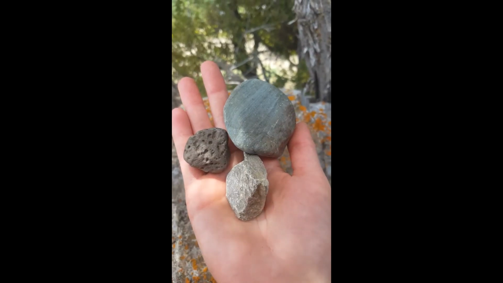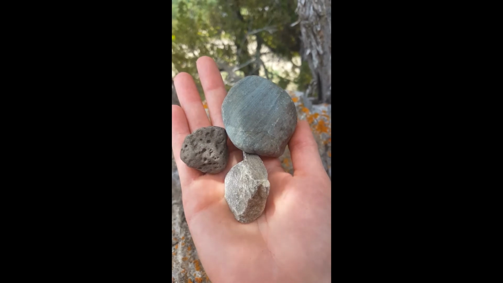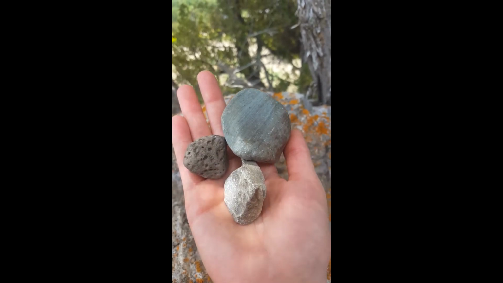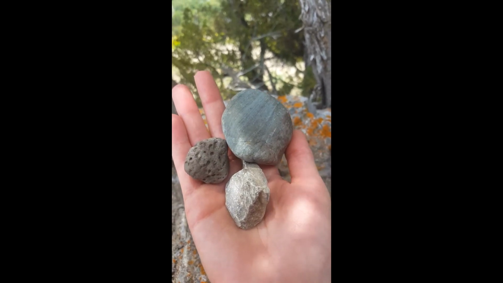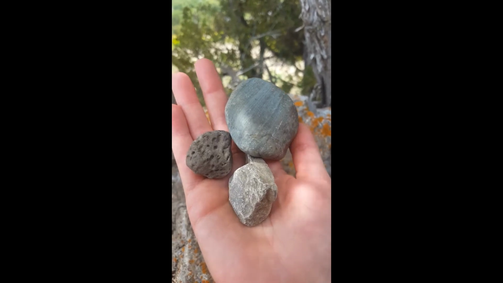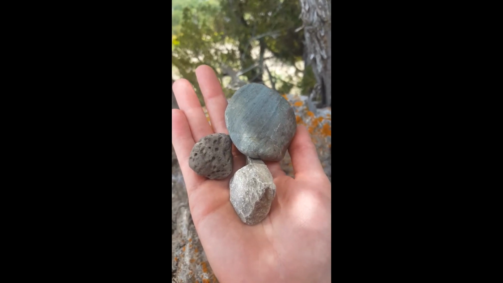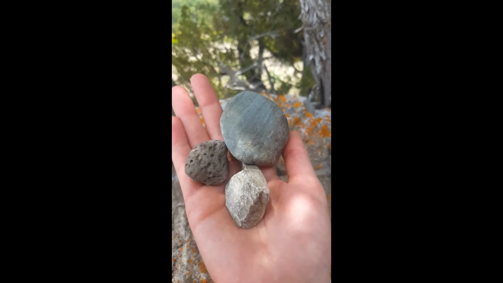Knowing the three different types of rocks is a good way to also know where rocks come from and how they are formed. But where do they go, and how do they get to be a part of the Earth's crust, part of what we get to see as mountains and valleys and canyons now?